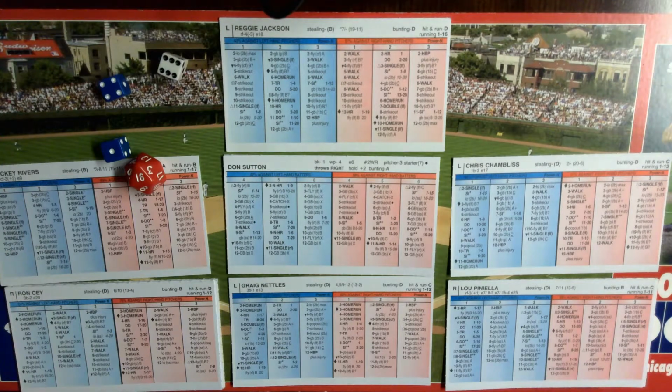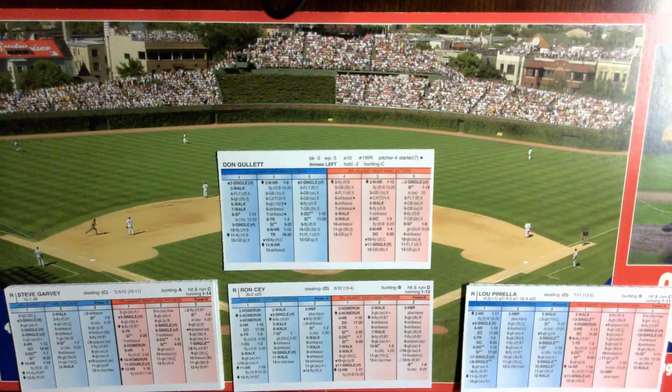So the inspirational talk by Steve Yeager helps Sutton get out of the inning. Yankees strand 3 base runners off of 1 hit, no errors and no runs scored. After 1, it's the Los Angeles Dodgers 0, the New York Yankees 0. So we have a scoreless ball game after 1.